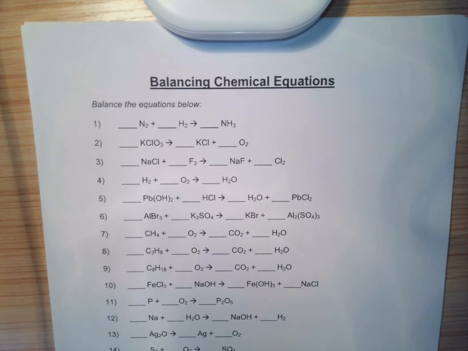In this video, I'll go through and demonstrate another example of balancing chemical equations. However, I'm going to use an example that involves an atom that exists in multiple either reactants or products. So for this example, I'm going to choose problem number 9, which represents the combustion of octane.